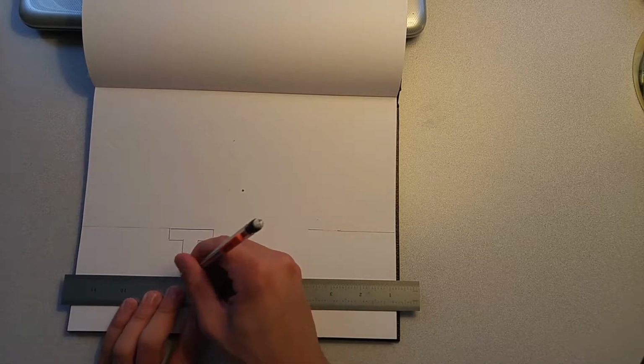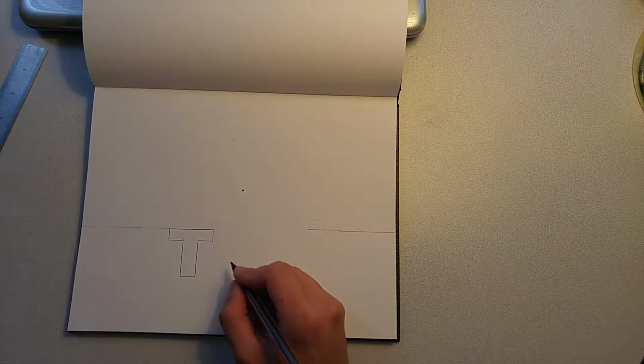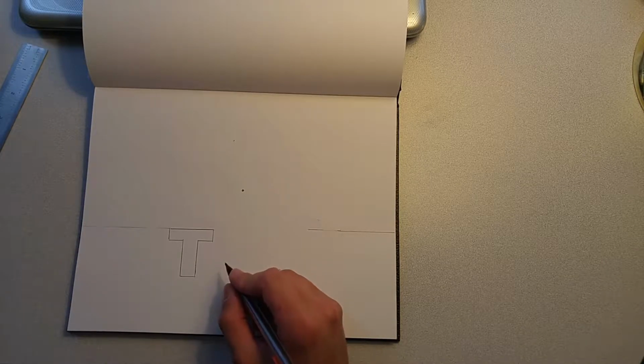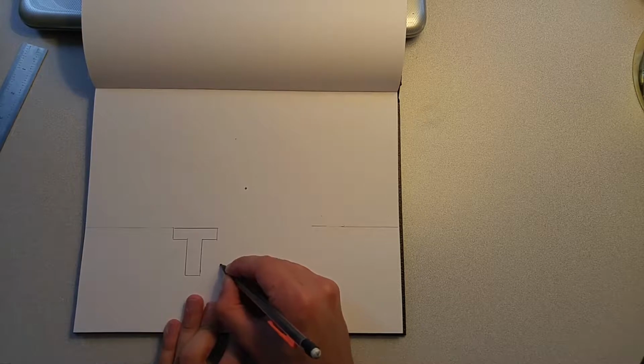Okay, so here we have the T for T70, the channel name. Now, you can also do circles as well. This is a cool thing I want to show you guys. Circles are a little tricky, but I'm going to show you how to do a circle real quick. I don't know if I can explain it, but I'm going to try.